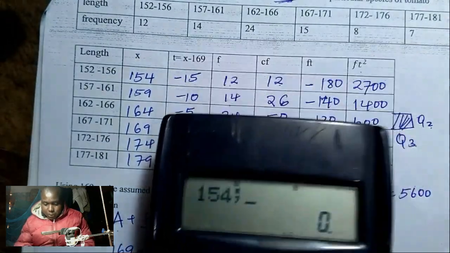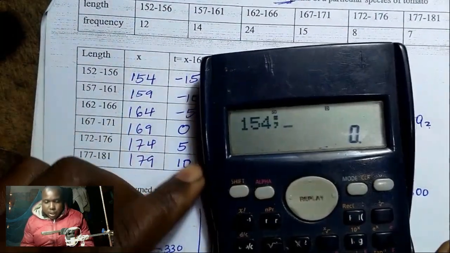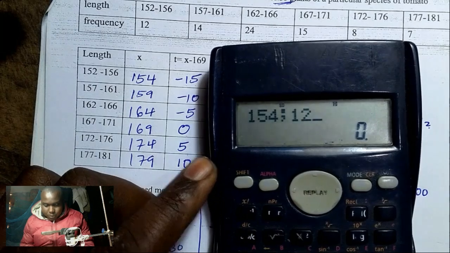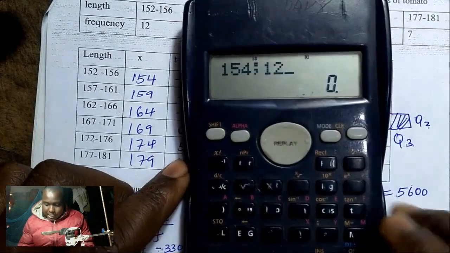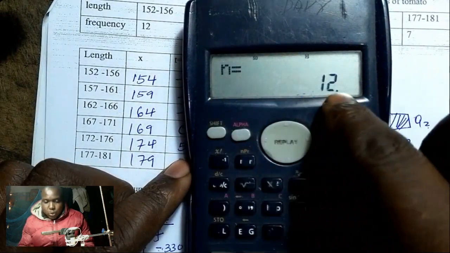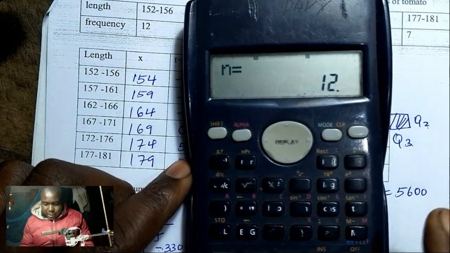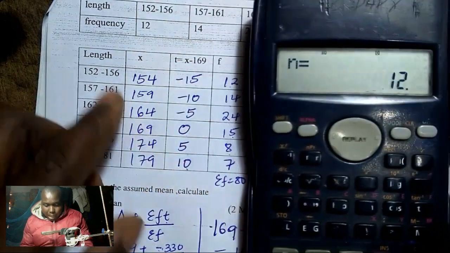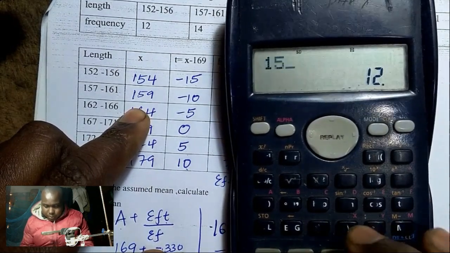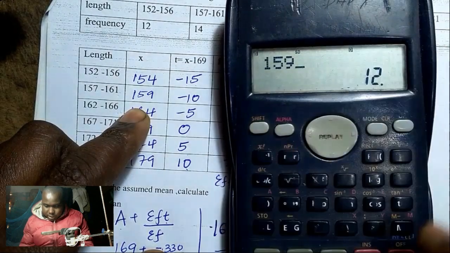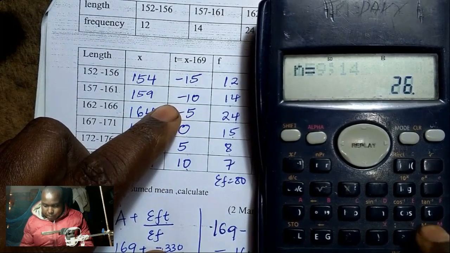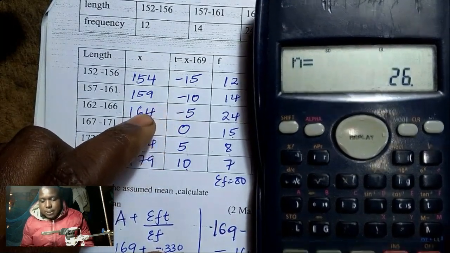And then you put the frequency in that. So the frequency is 12. Once you have done that, you press M plus, means you add it to the memory. So N is equal to 12. That means the first frequency. You repeat the same up to the end. So next is 159, shift, comma, you put the frequency. The frequency is 14. You M plus.